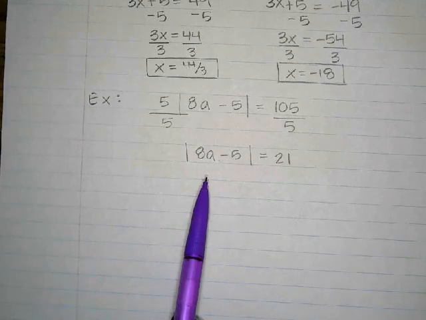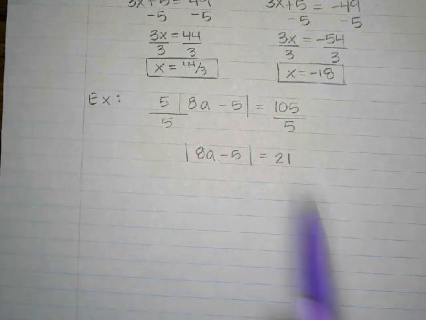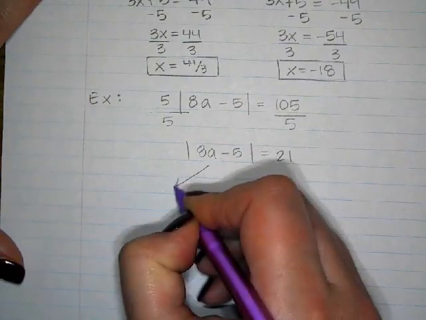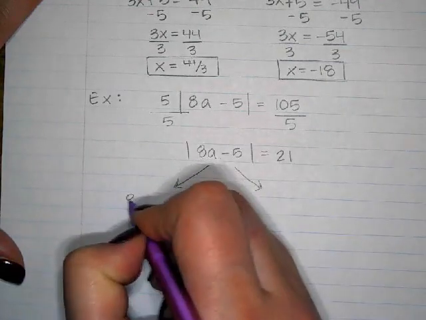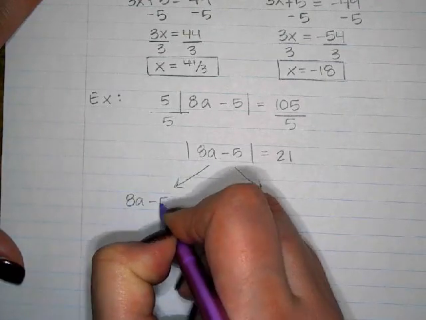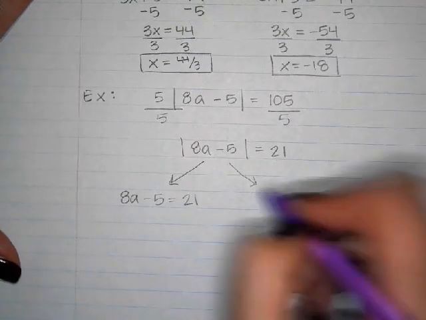It's not a divide step, it's not an add or subtract step. I do 2 equations. I show that there's 2 different ways I could get a distance of 21. I could have 8a minus 5 equaled 21. That would give me a distance of 21. I could have 8a minus 5 equals negative 21. That would also give me a distance of 21.